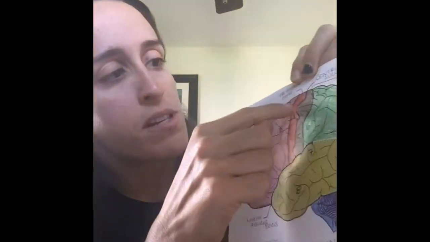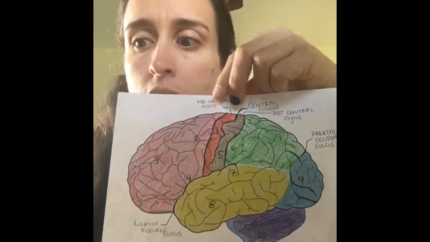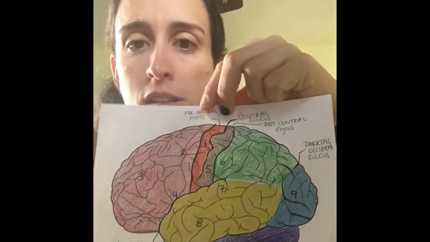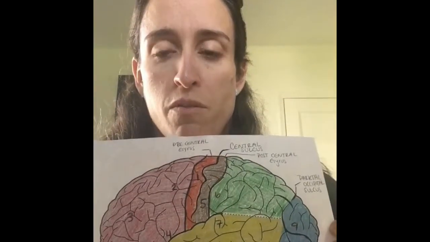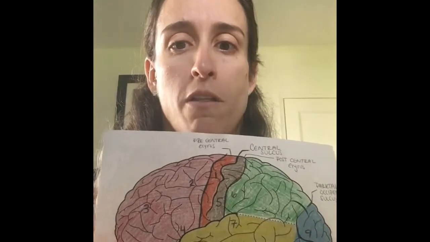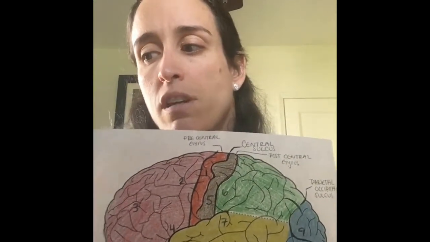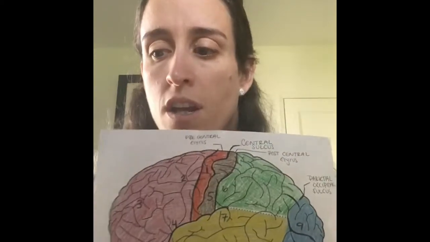Now we have some gyri that are also important to notice. So we have the precentral gyrus, which is this orange one right here, and that's located on the surface of the posterior frontal lobe. It's the site of the primary motor cortex, or also known as the motor strip, and it controls voluntary movements, just like we spoke before, how the frontal lobe is involved in a lot of voluntary movements, such as skeletal muscles, cell bodies of pyramidal tracts that are found on the gyrus.